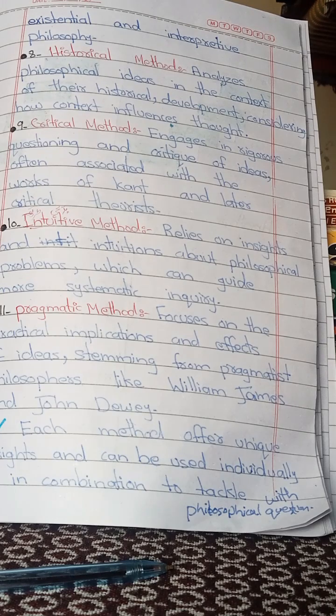Now we see the last method of philosophy, pragmatic method, which focuses on the practical implications and effects of ideas, stemming from pragmatist philosophers like William James and John Dewey. Now we understand the concept of pragmatism: it is a philosophical method that emphasizes the practical usefulness and consequences of ideas and beliefs.